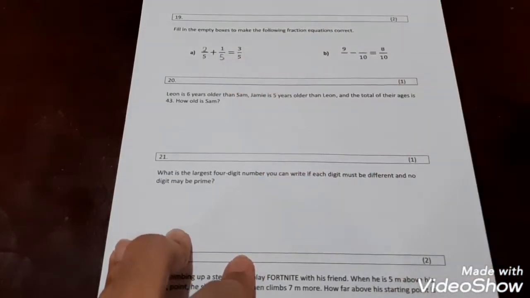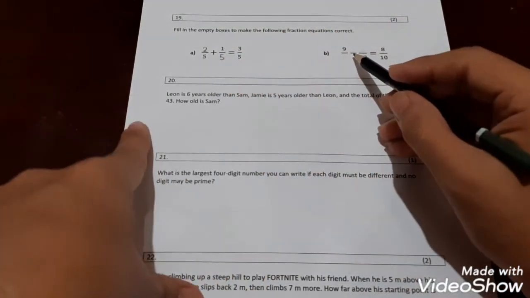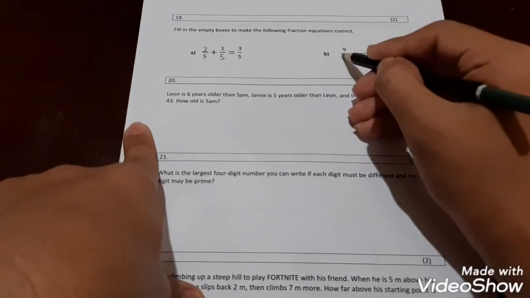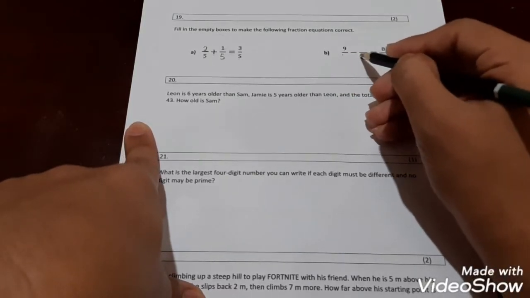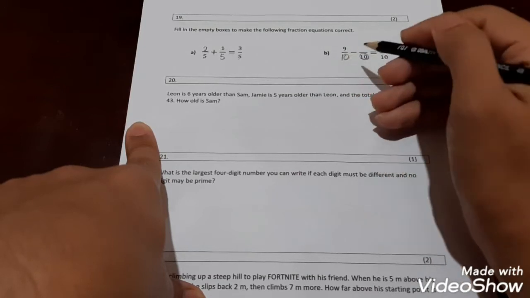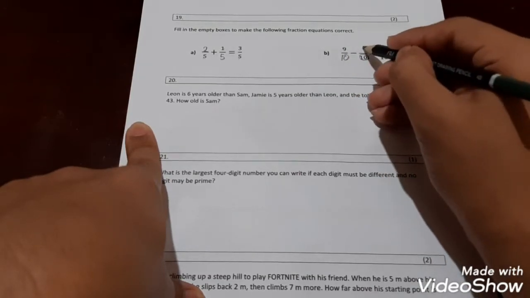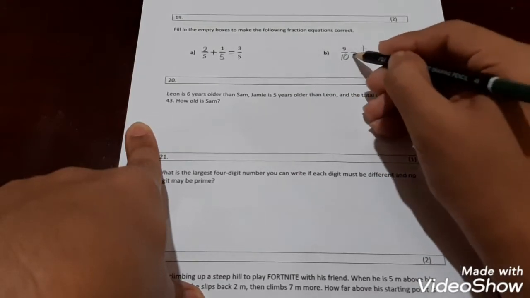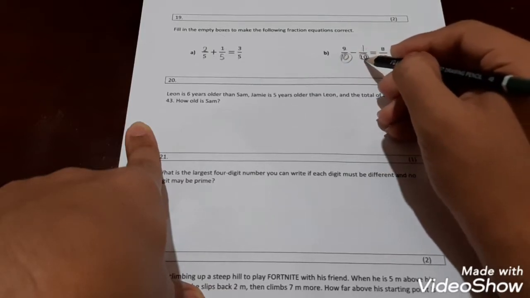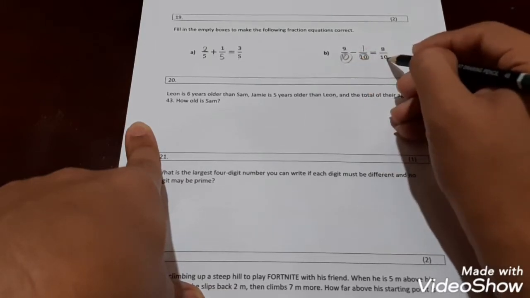So this is correct. For part B, again I will write the same value of the denominator over here, which is 10, and over here I will write 1. So 9 minus 1 will be 8, and denominators are same, so we will write 10 as our denominator over here.